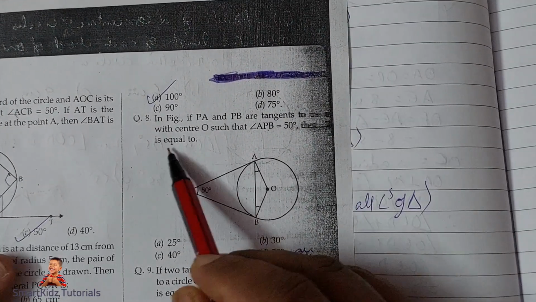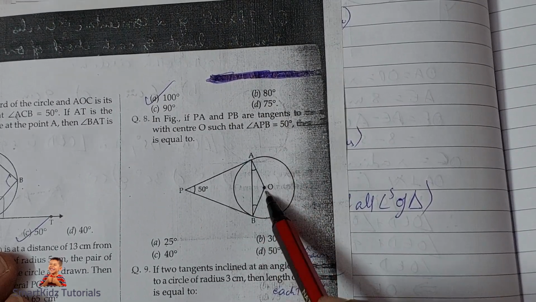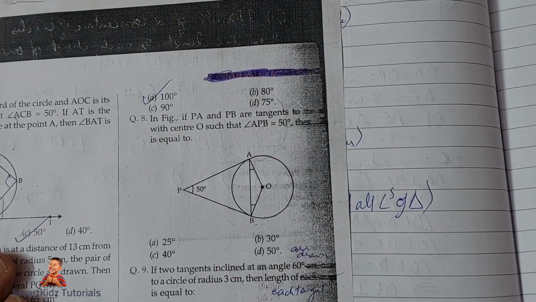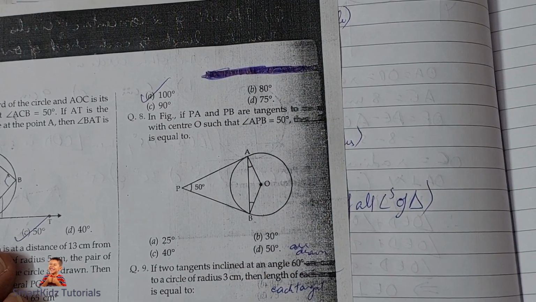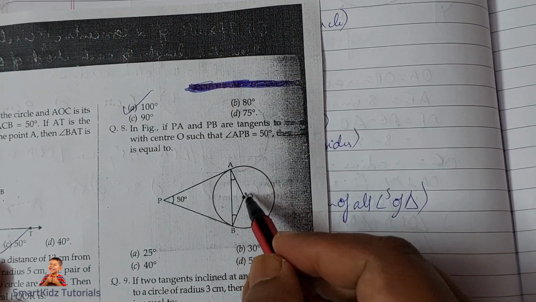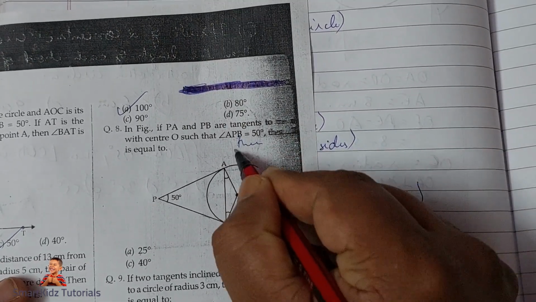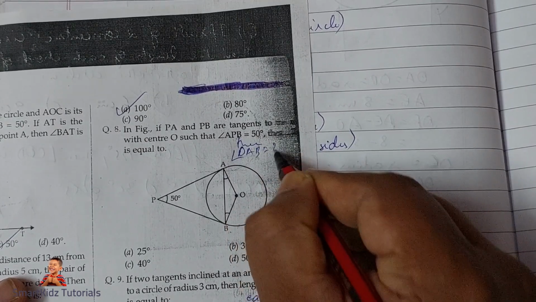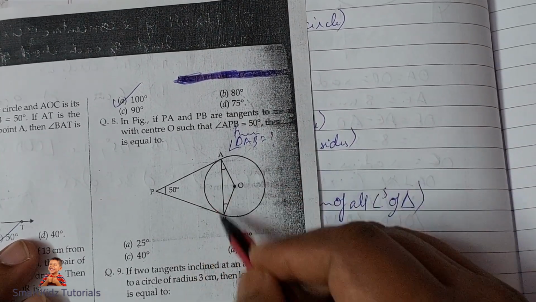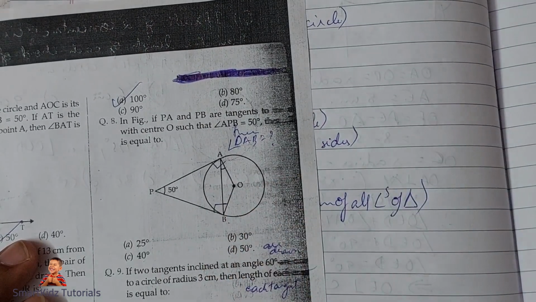Let's move to the 8th question. PA and PB are tangents to the circle. Center is O. Angle APB is 50 degrees. We need to find out angle OAB. Now, see, this is a tangent. So that means this becomes 90 degrees. This becomes 90 degrees.